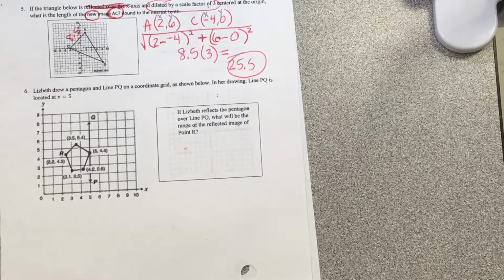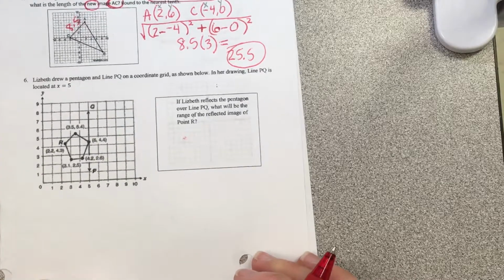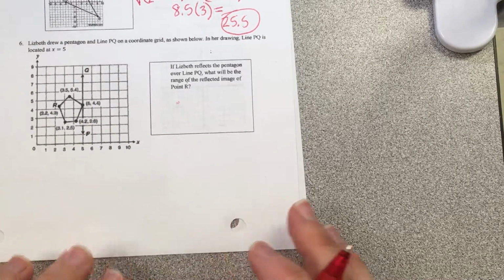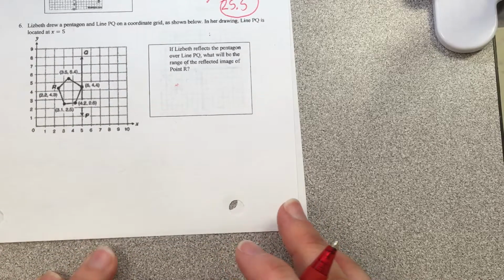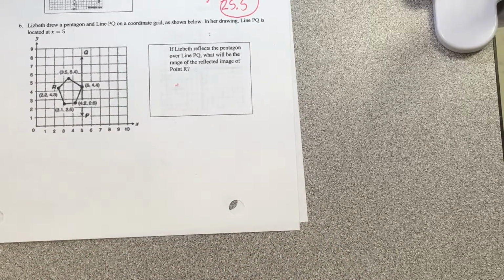All right, number 6. Elizabeth drew a pentagon and line PQ on a coordinate grid as shown below. In her drawing, line PQ is located at x equals 5. If Elizabeth reflects the pentagon over line PQ, what will be the range of the reflected image of point R?